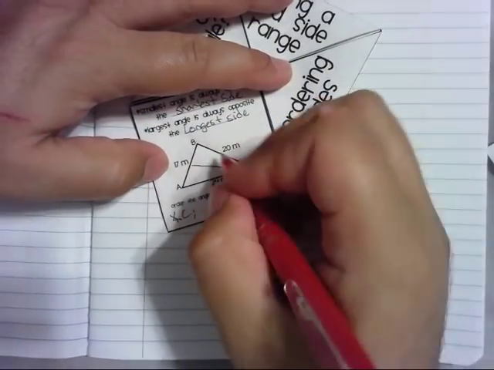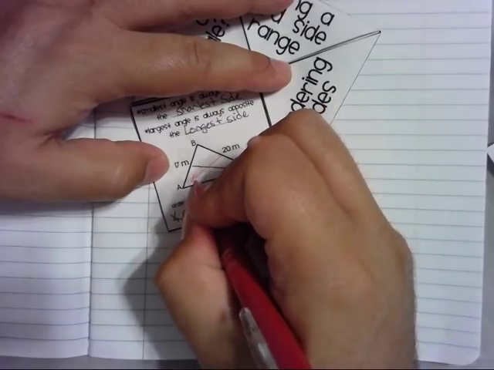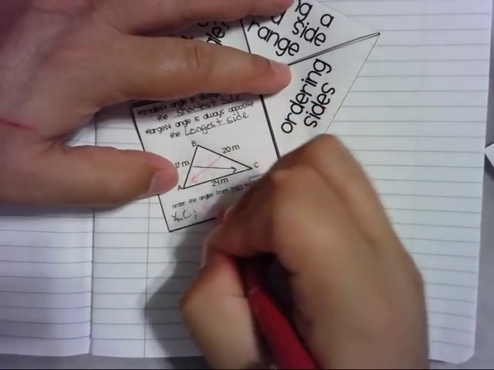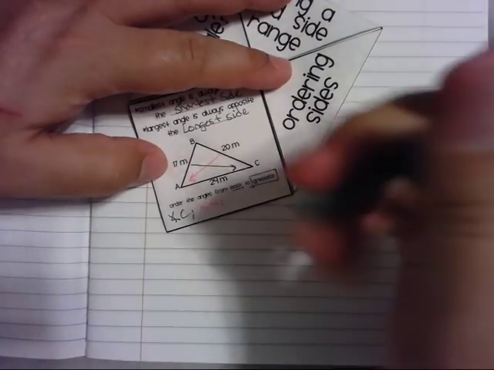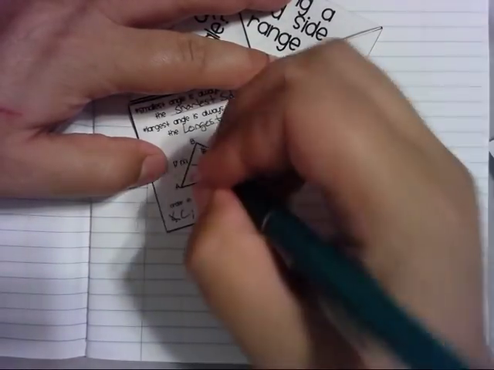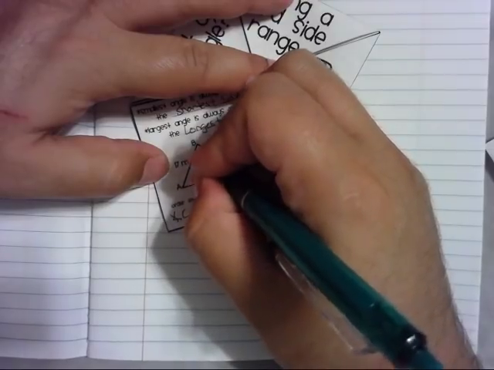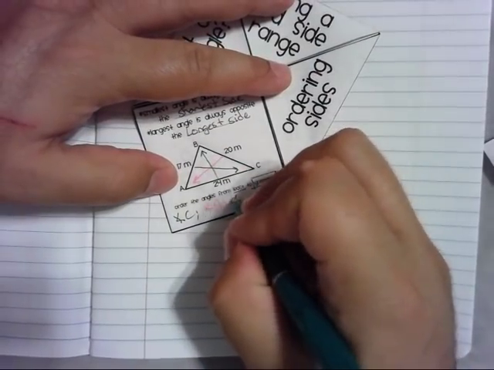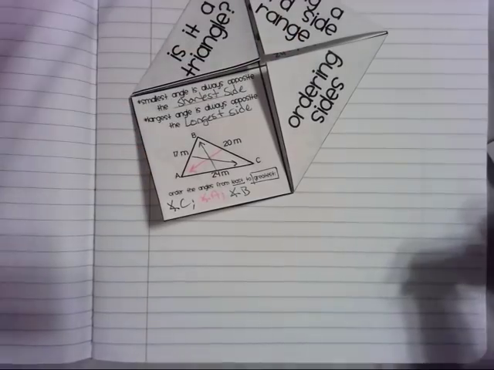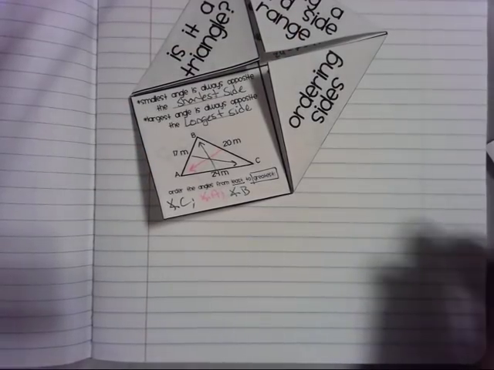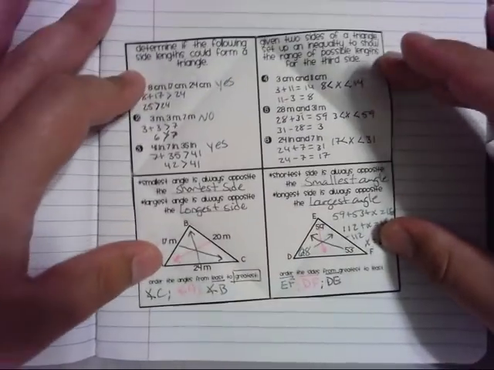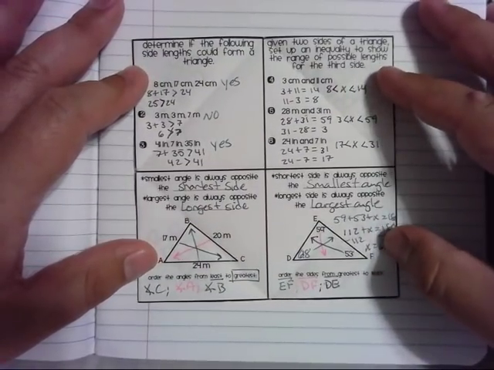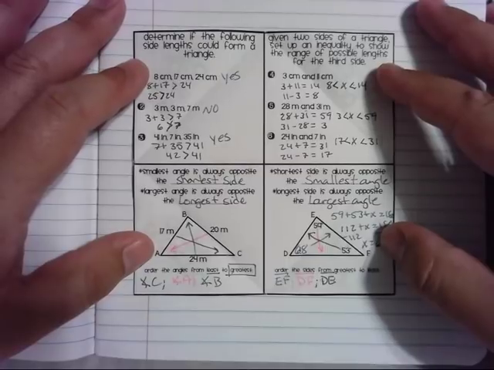Next one, angle A. And then the last one, opposite the largest side is angle B. Do not worry about gluing this into your book anywhere yet. We'll get that done when I get back and see you on Friday.